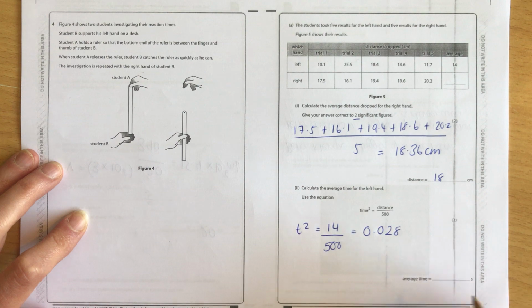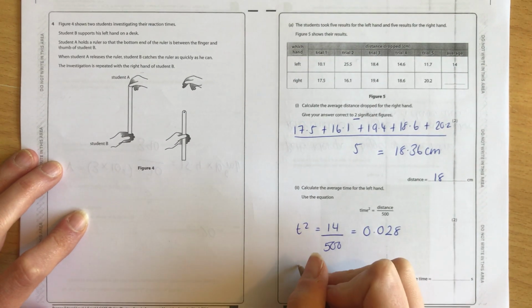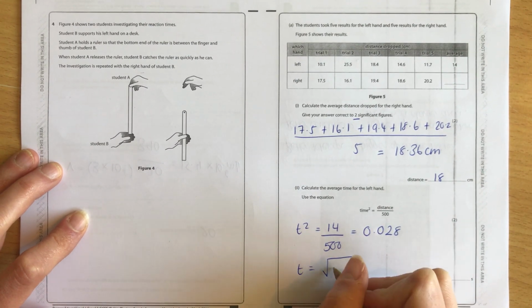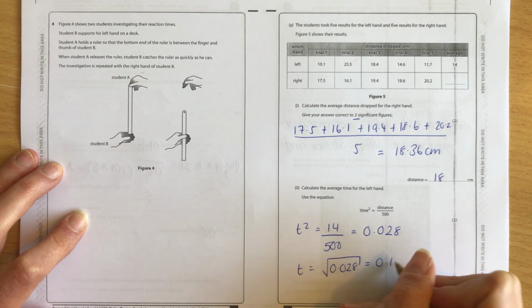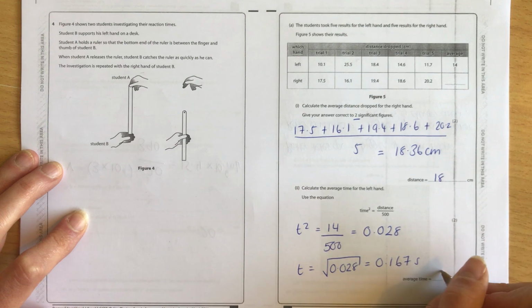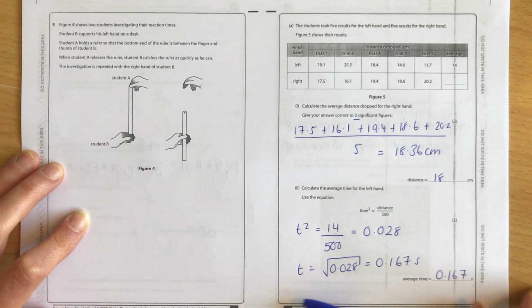Do not write that as your answer. That is t squared. Really common that people forget to then square root it. T equals the square root of 0.028. And it comes out as 0.167 seconds. So 0.167 is my answer.